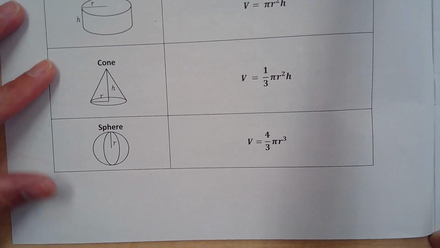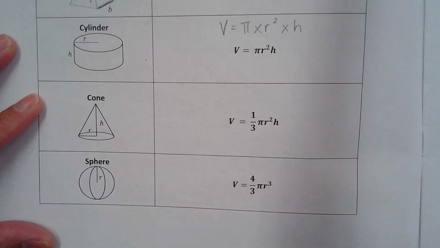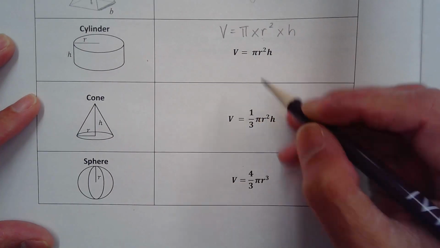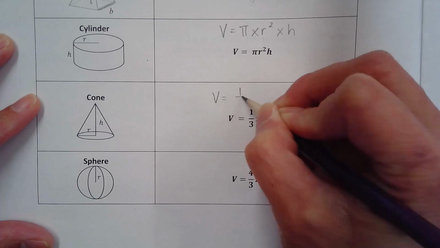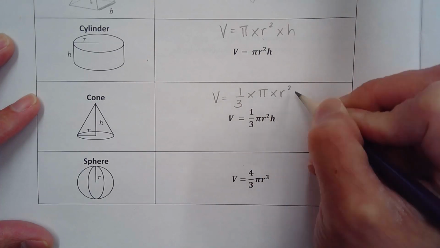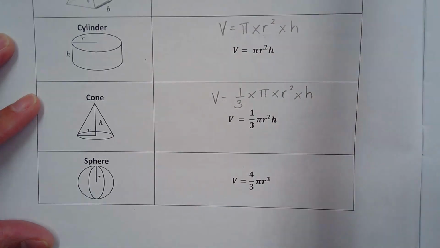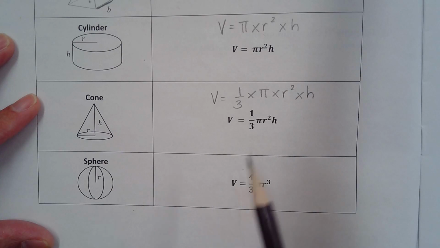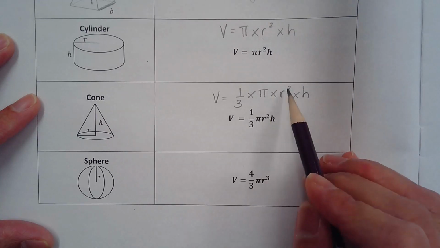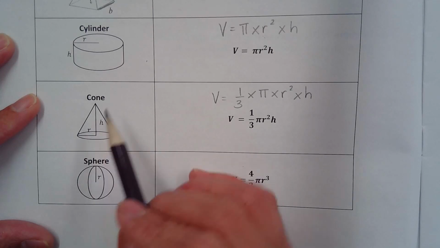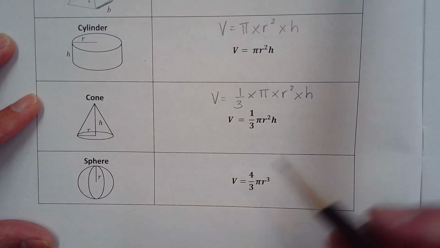Okay, now here's another one. Cone. So cone is 1/3, I'll just write it here, 1/3 times pi times r squared times height. Okay, so those are the things that we need to consider. R squared, so we need to increase the radius, and then we need to increase the height.